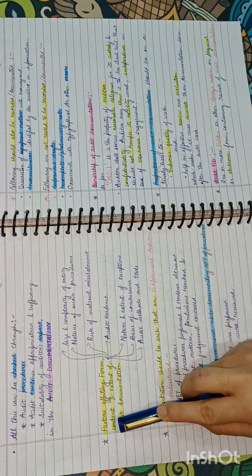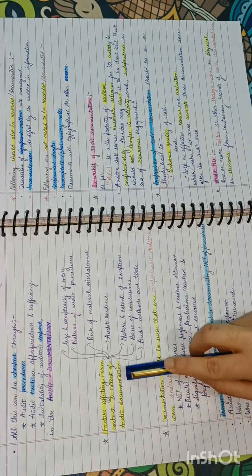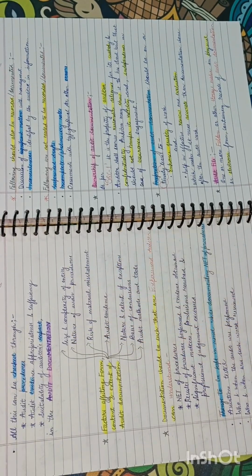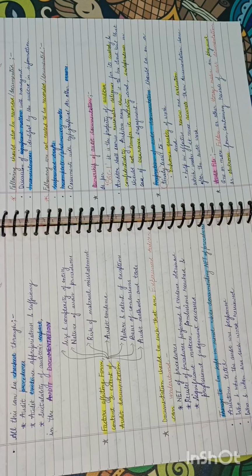Factors affecting form, content and extent of audit documentation. Size and complexity of the entity. So the larger the size of the entity, or if the entity is complex in nature, the more our extent of audit documentation will be.